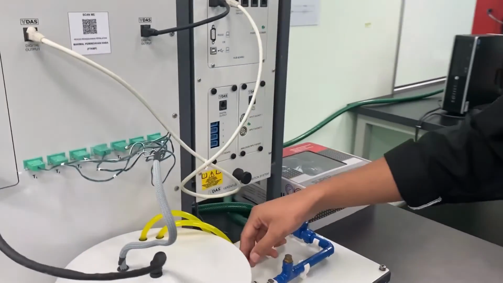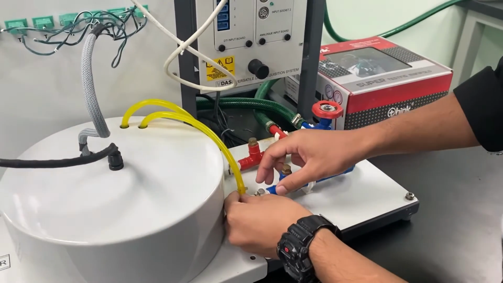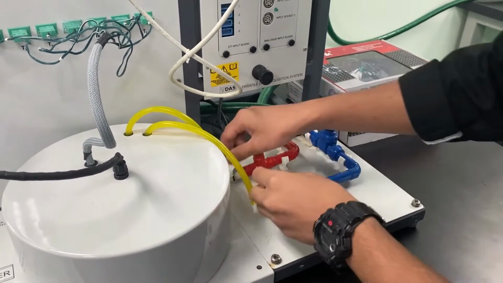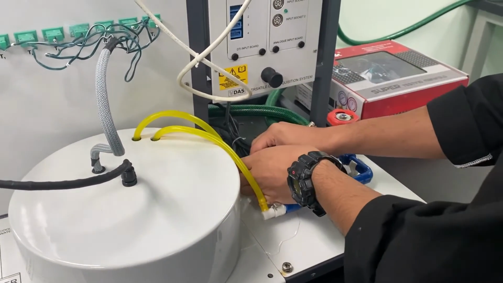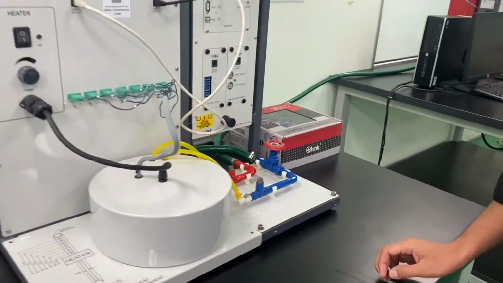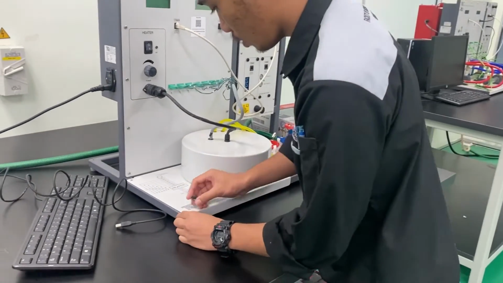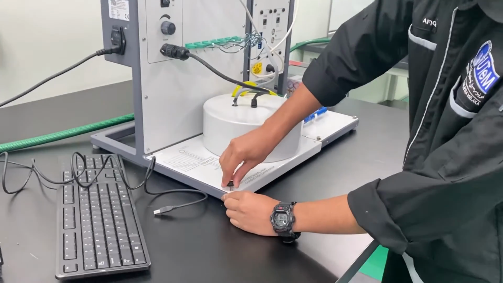And then we install the water inlet and the water outlet pipe. Alright. And then we secure the radial heat conduction platform.